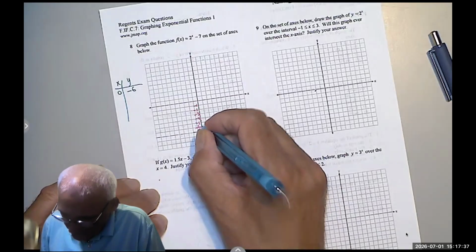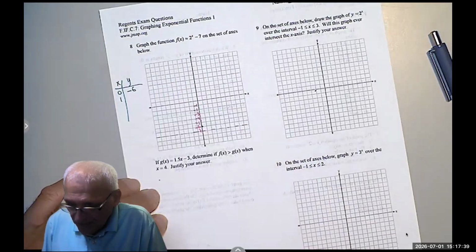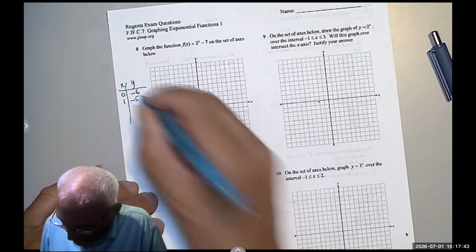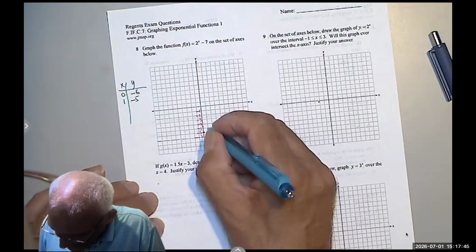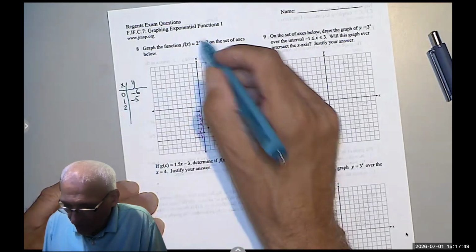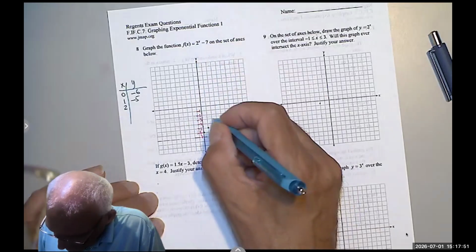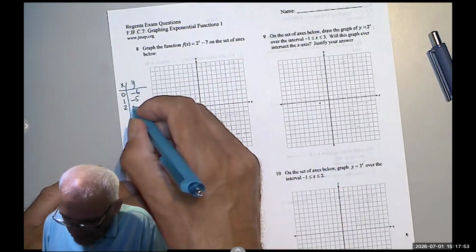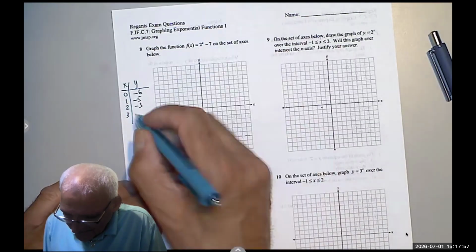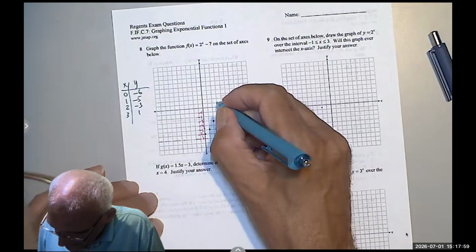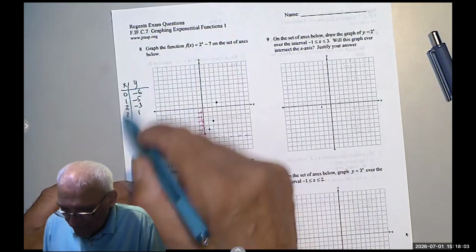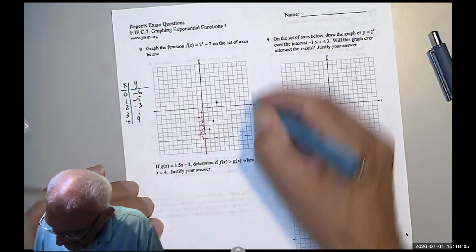So this is a point. At x equals 1, 2 to the 1 is 2, minus 7 is negative 5. When x is 2, 2 squared is 4, minus 7 is negative 3. When x is 3, 2 cubed is 8, minus 7 is positive 1. And finally, when x is 4, 2 to the 4 is 16, minus 7 is 9.